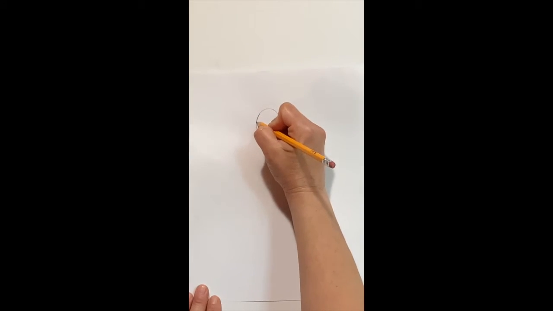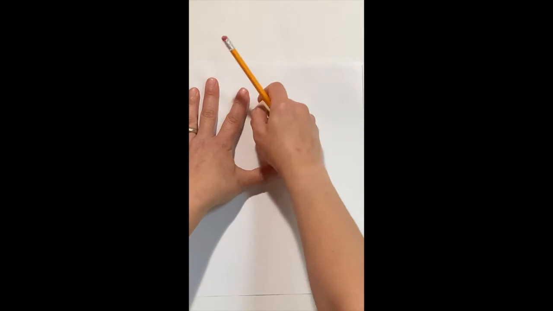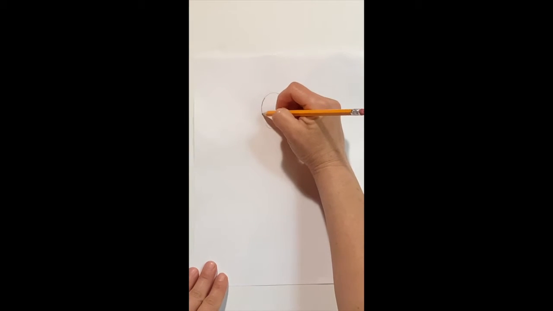And I'm also sketching. Who remembers what I mean when I say sketch? I'm not drawing really, really hard. I'm drawing a little bit lighter because if I do make a mistake, I can erase it and you can't see it. Whereas if you draw really hard, you can still see the pencil. All right, there's the head.